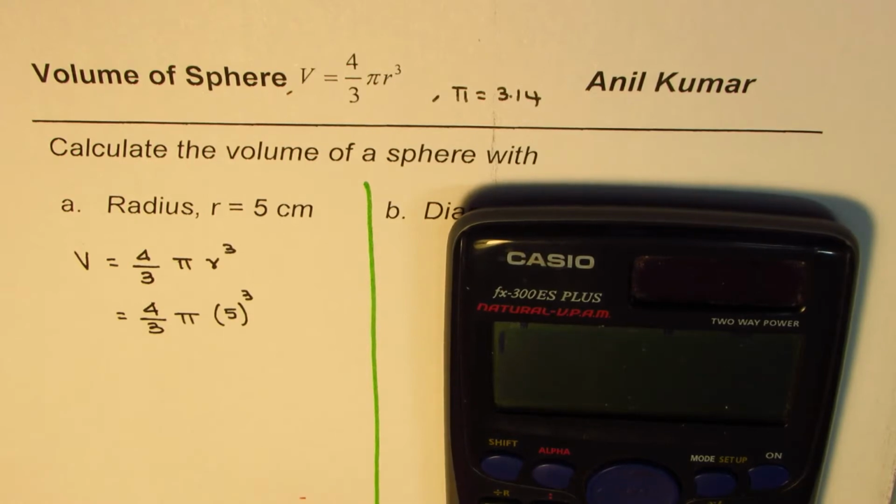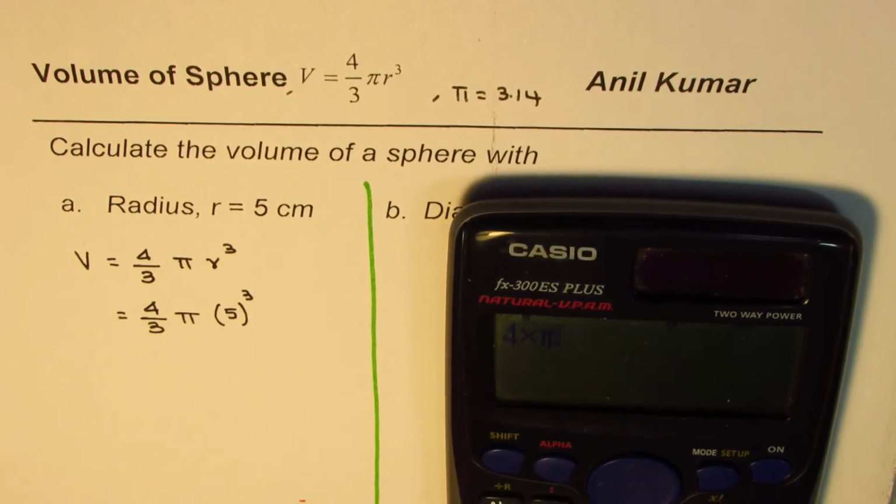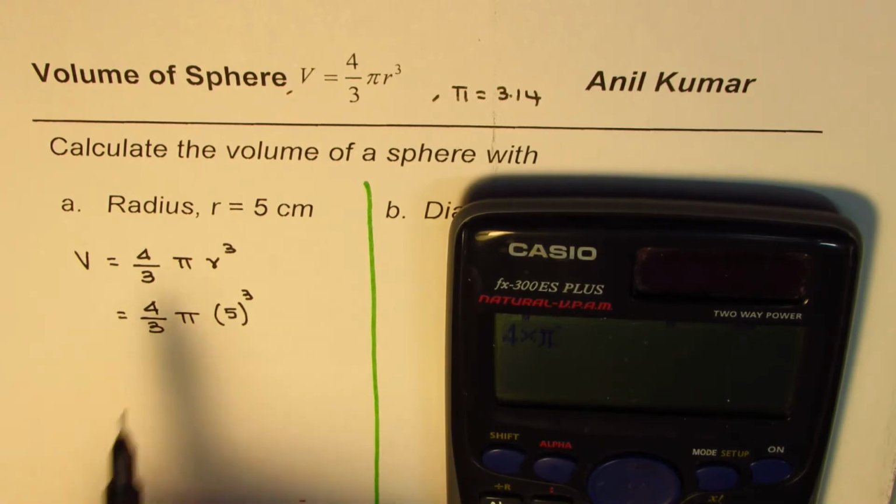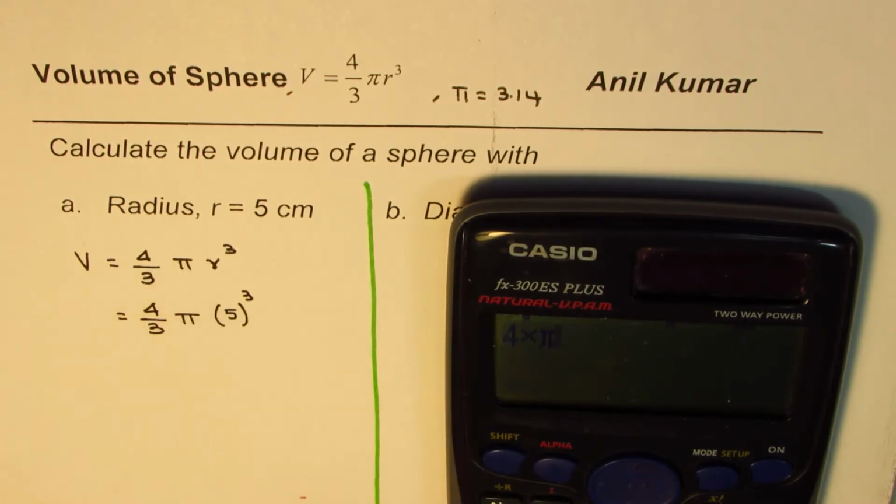That is to say 4 times pi. If pi is not in your calculator, we have it on this particular calculator, then you can use 3.14, right? So 4 times pi, and then times, within brackets, let me write 5 cube.